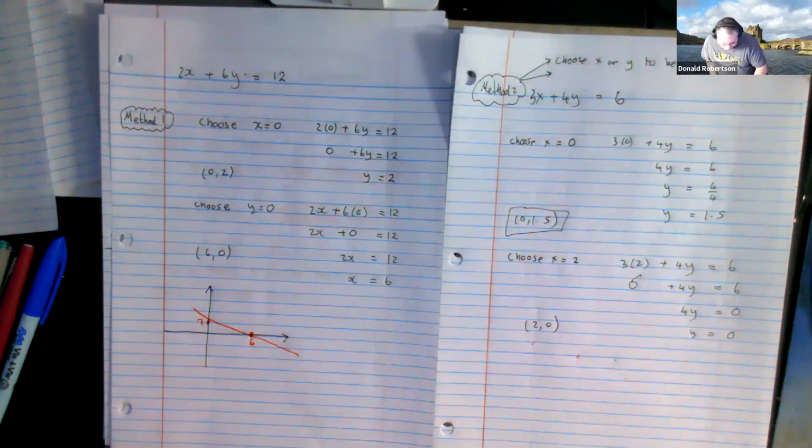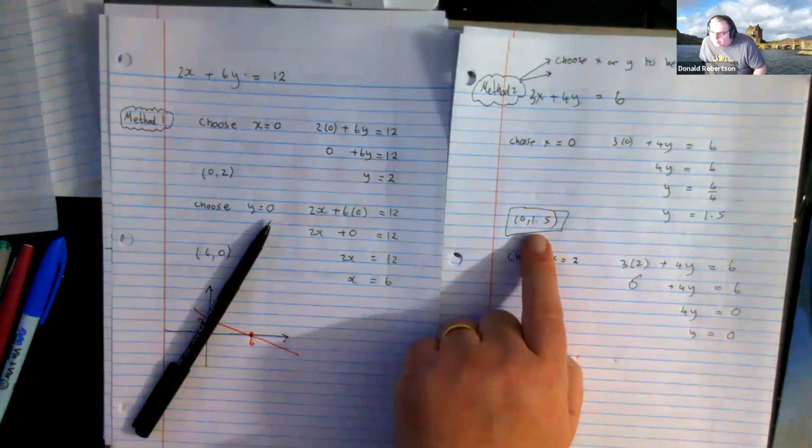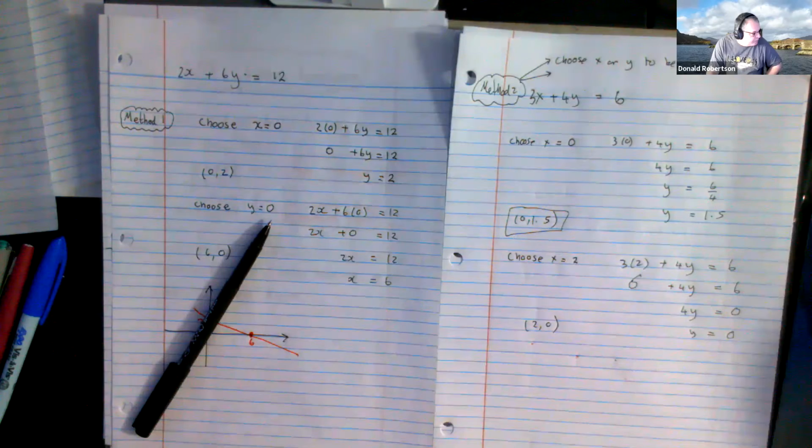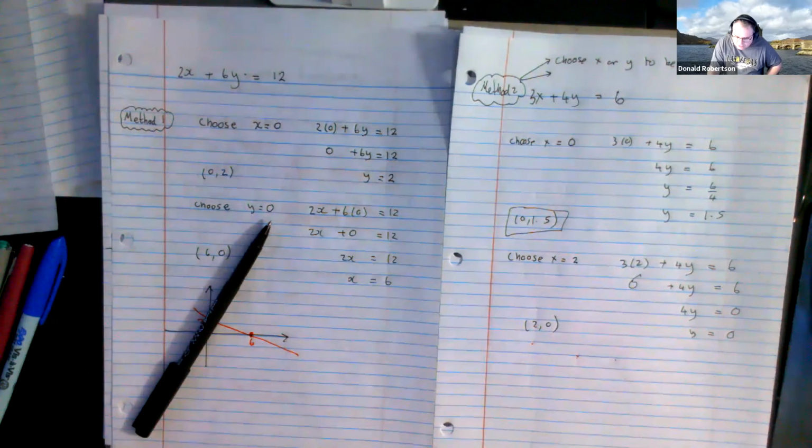I'm going to show you me plotting 0, 1.5 on WebAssign. So let's nip over to WebAssign and show us doing that. Don't get caught up with, oh, I must do it this particular way. There is a lot of flexibility in how to do these, right?